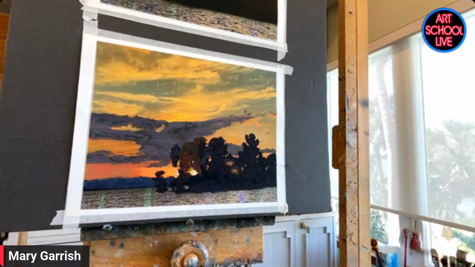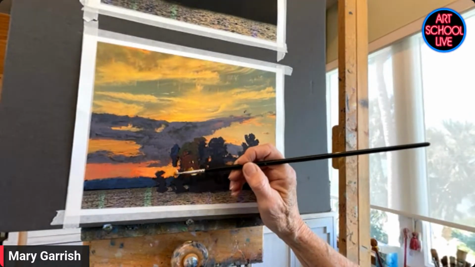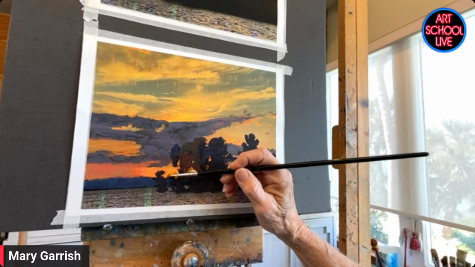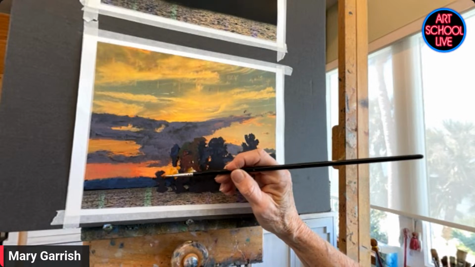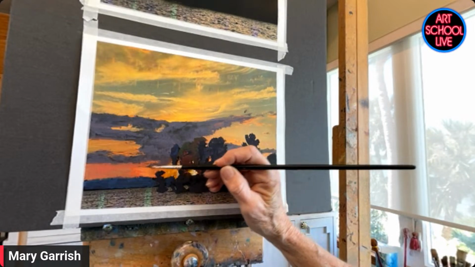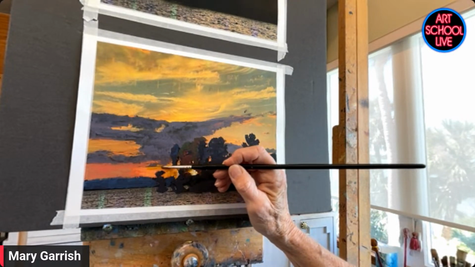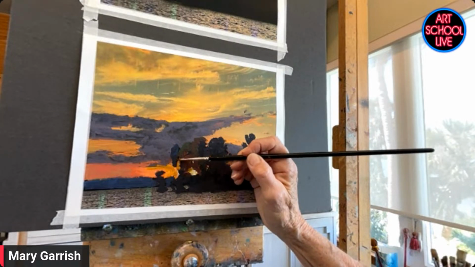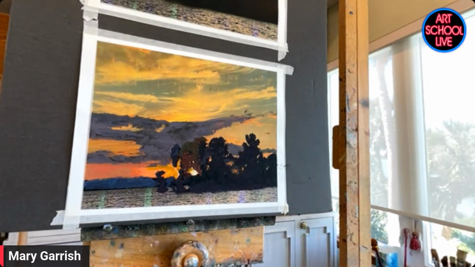Well, when you're doing a sunset, this is a low light situation. And so you've got to keep your values close together and hope they read.